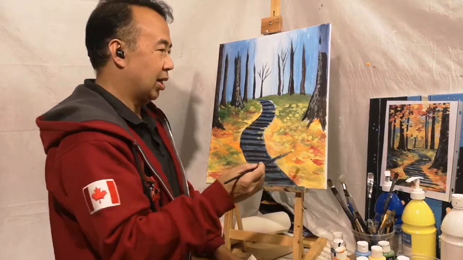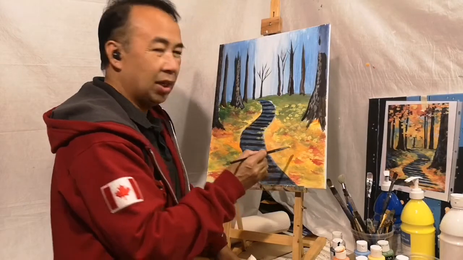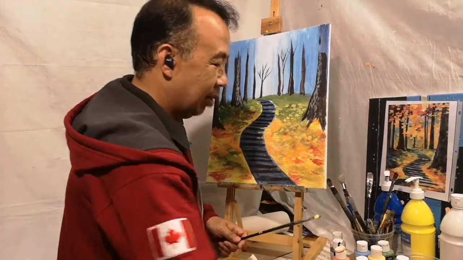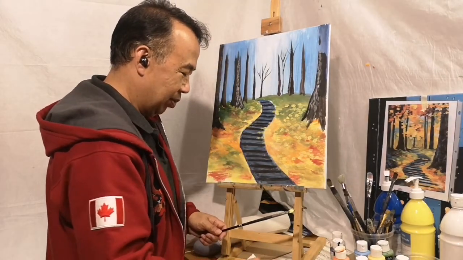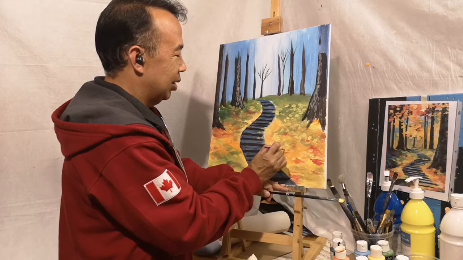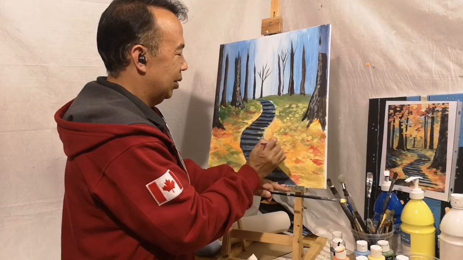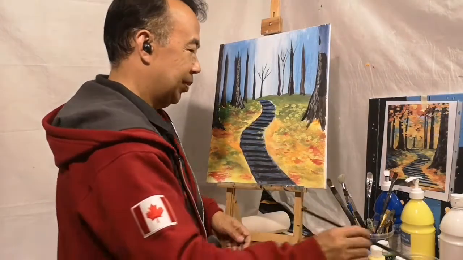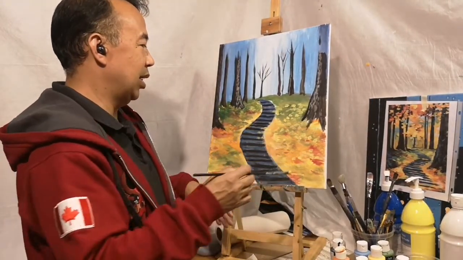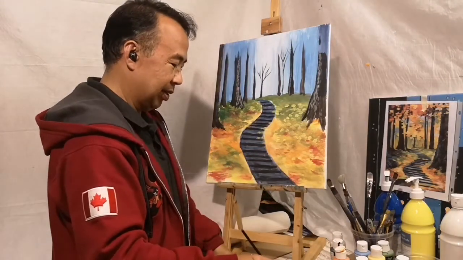Some of you might come to the point of making leaves, especially maple leaves. You could go into detail and really use a small brush just to make those maple leaves. Maybe after this, when you finish this painting, you could go back to your painting and do some details yourself.